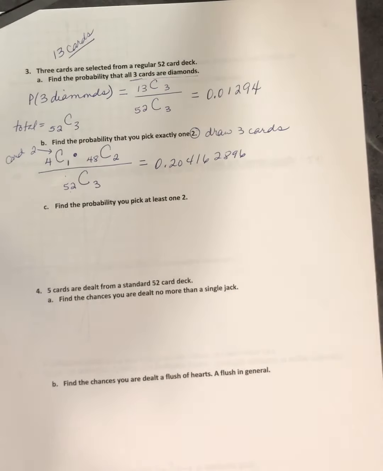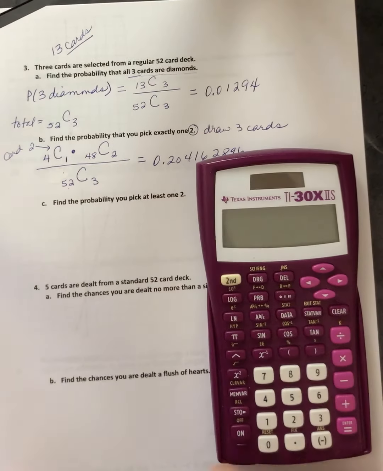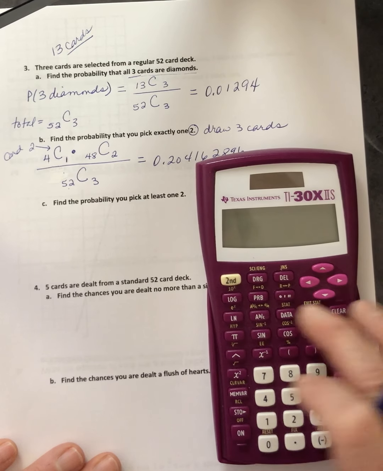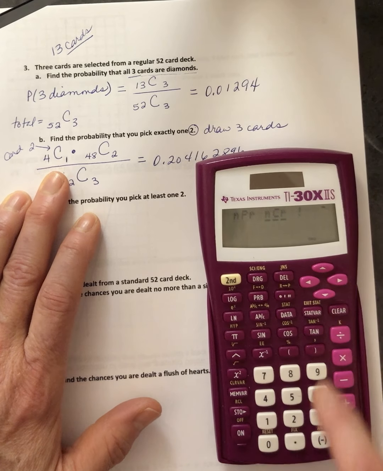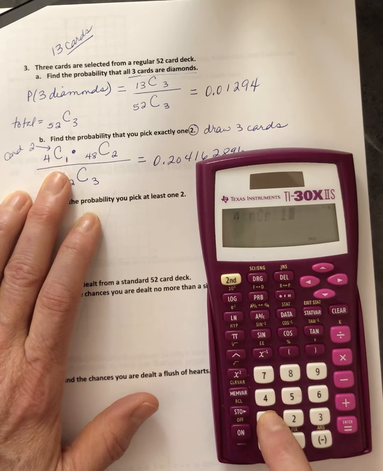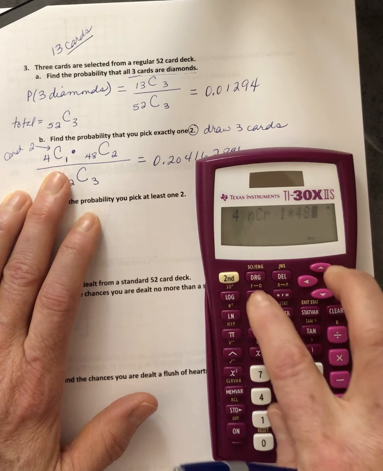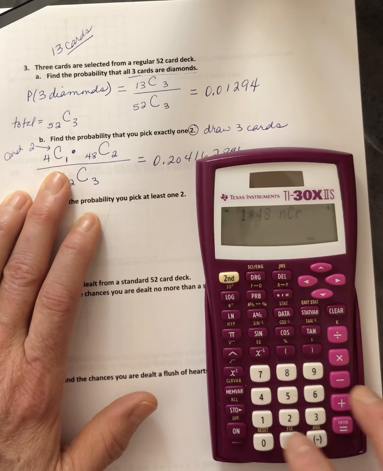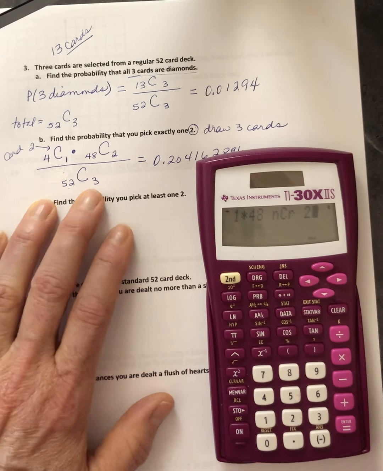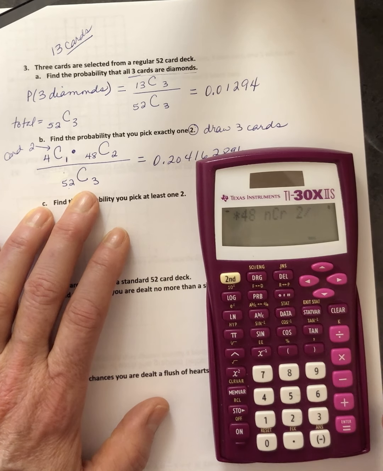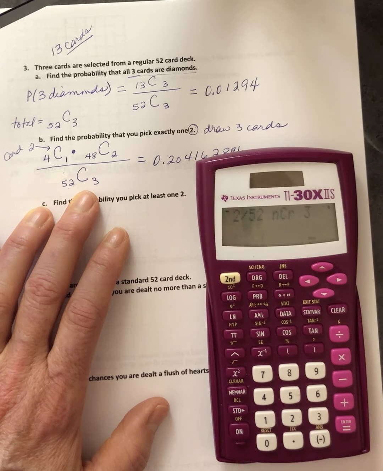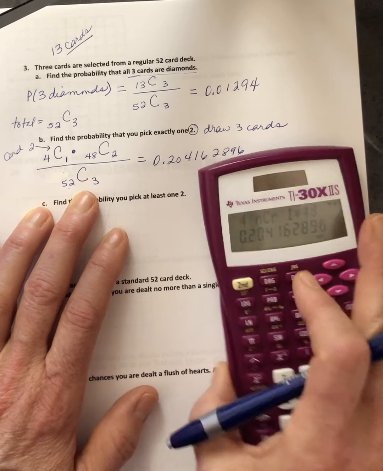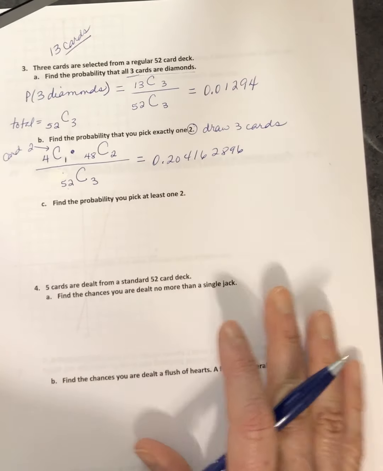Okay, and the same thing is true on this calculator. So we'll do that one as well. Okay, 4, arrow to the combination, choose 1, times 48, combination, choose the 2, the other 2 cards that can't be 2s. We're going to straight up divide that. Notice the symbol's a little bit different. 52, combination, choose 3. You get exactly the same number.